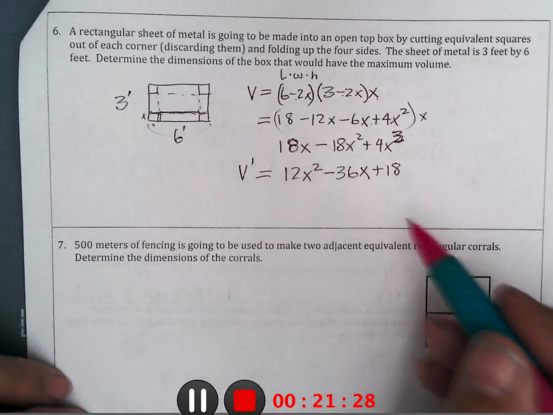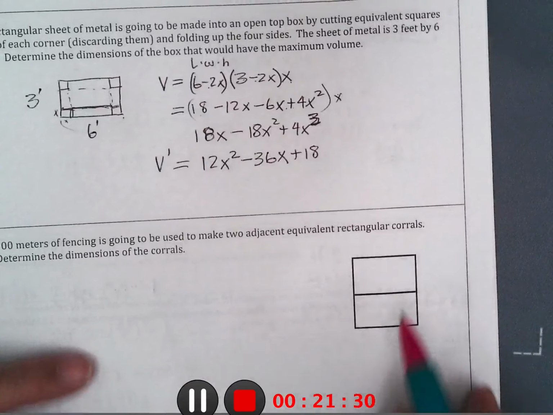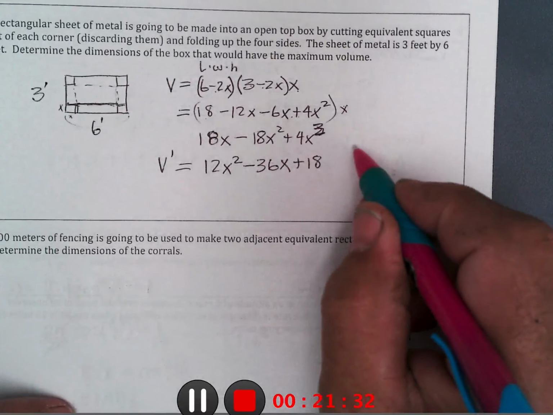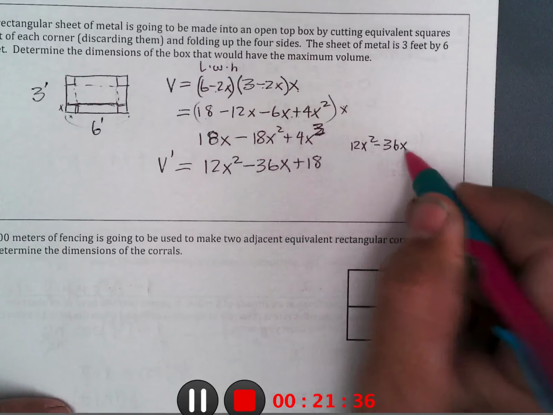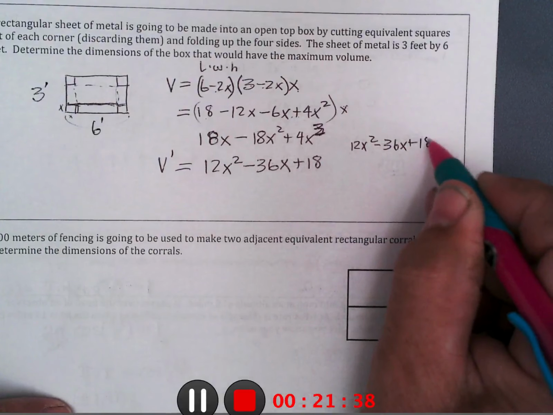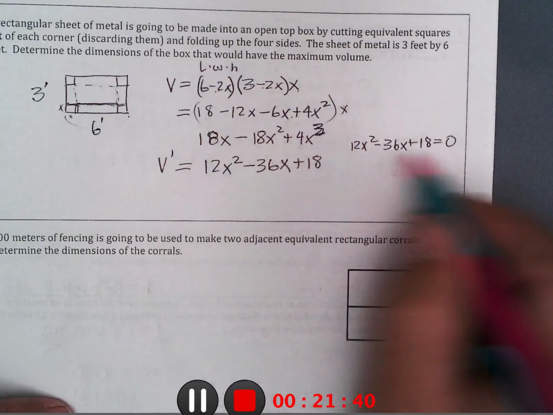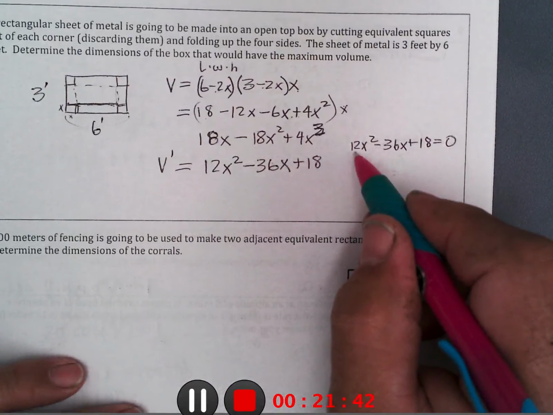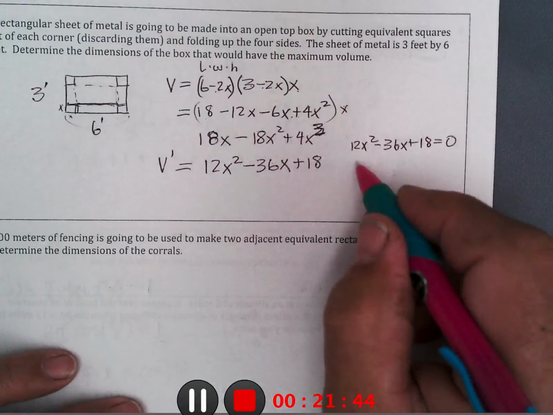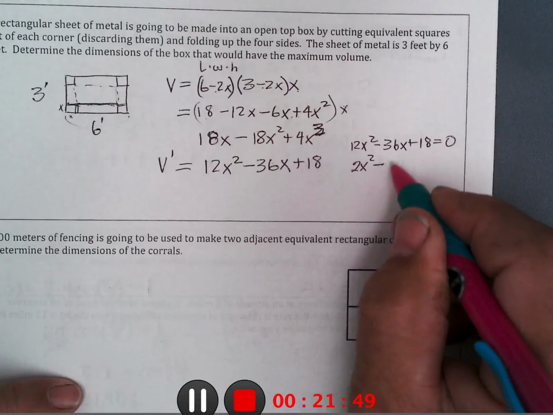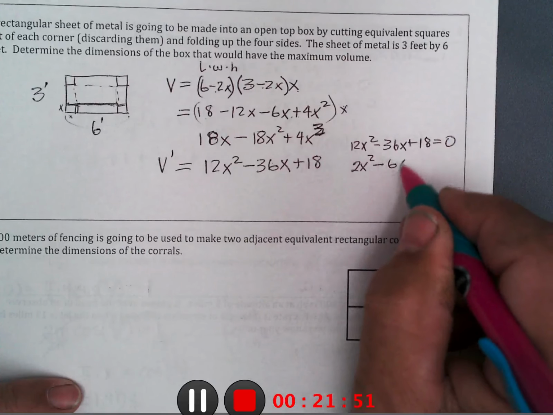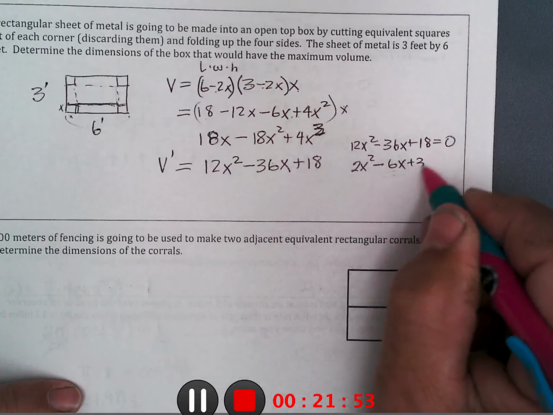So I'd have 12x squared minus 36x plus 18 equals 0. I think I could factor out 6 at least, and so I'd have 2x squared minus 6x plus 3 equals 0.